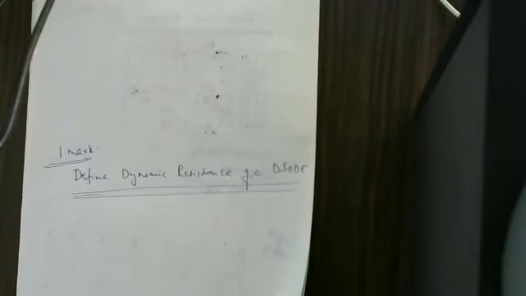We are asking for 1 mark. What is that? We are asking one more question: define dynamic resistance of a junction diode. Define dynamic resistance, AC resistance. Define dynamic resistance of a diode, of a junction diode. We are going to ask this. This carries 1 mark.